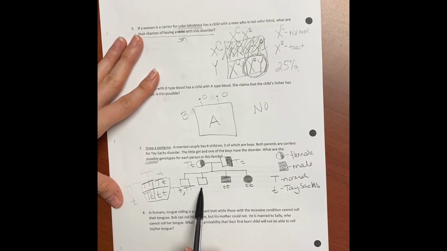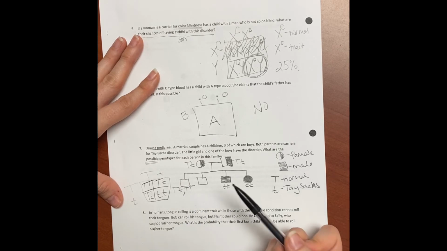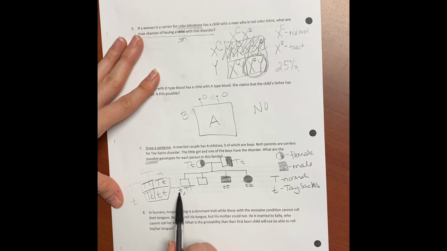That doesn't mean that this person has to be capital T capital T and this person has to be capital T lowercase t, because every time they have a child, that percentage goes into play. So this person can either be capital T lowercase t or capital T capital T. This person can either be capital T lowercase t or capital T capital T. And that's what it means whenever it says the possible genotypes.